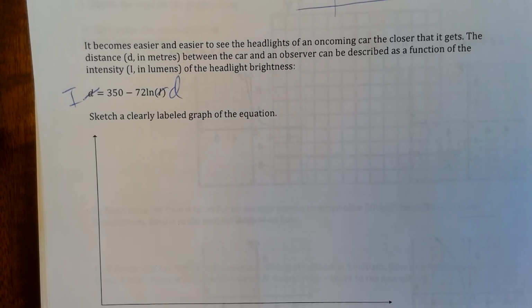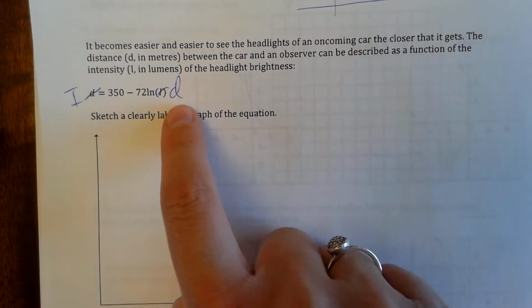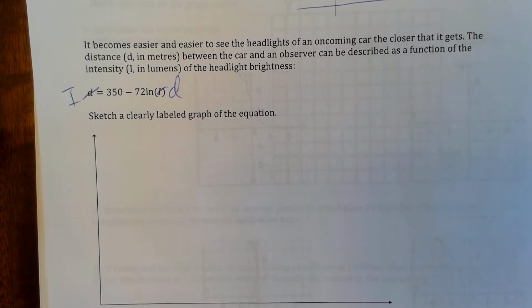Alright, so it becomes easier and easier to see the headlights of an oncoming car the closer that it gets. The distance, d in meters, that's going to be our x value, between the car and the observer can be described as a function of intensity, I in lumens, of the headlight brightness. So the closer you get, the brighter it is. So the reason why that's our independent variable is how far we are kind of dictates how bright this thing is going to be. And the further we are, it's going to be quite a bit less bright.